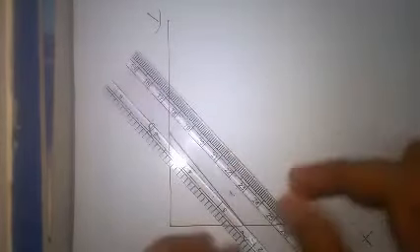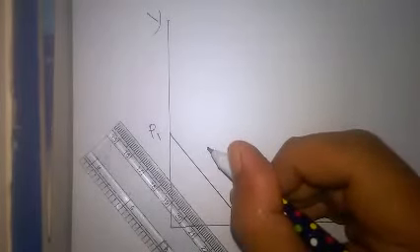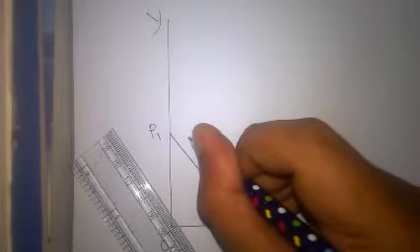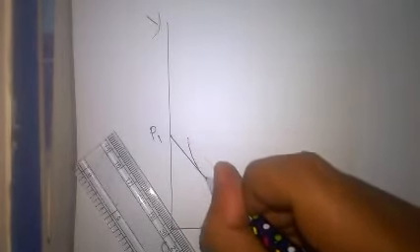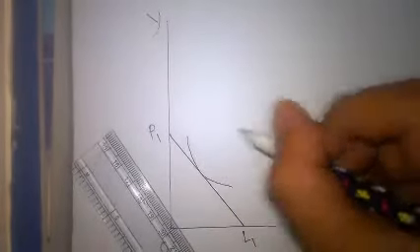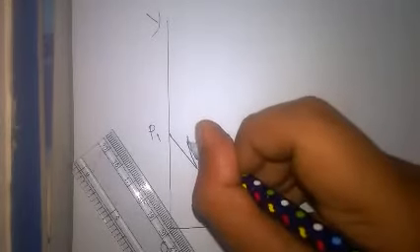Now, as this is the budget line, the consumer will have an indifference curve. So what is an indifference curve and how does it look? It looks like this. So this is an indifference curve. Okay, so what does an indifference curve represent?